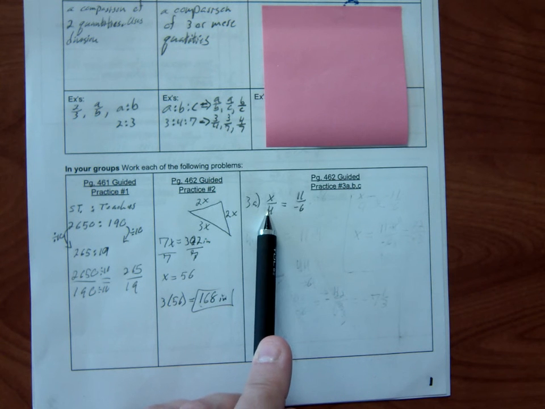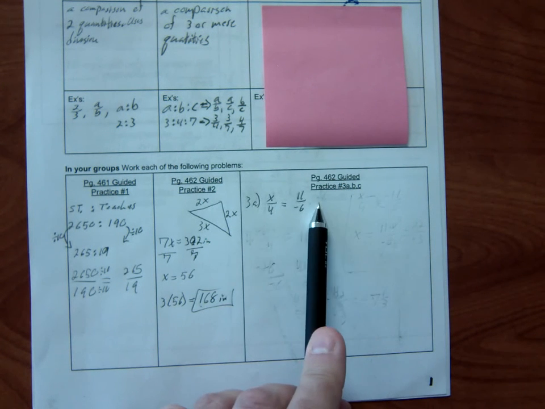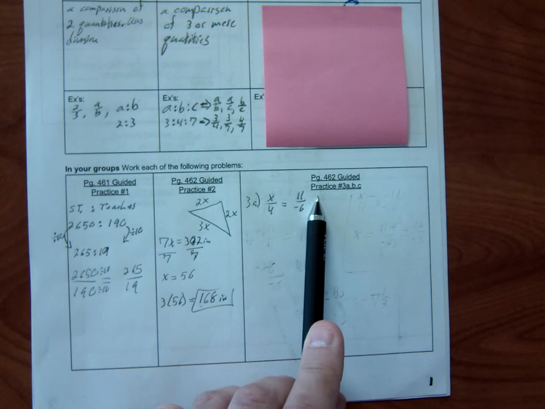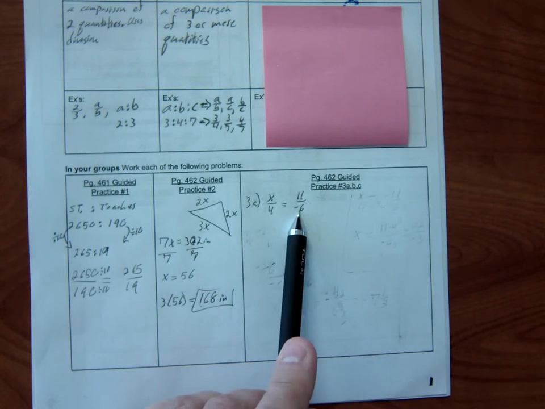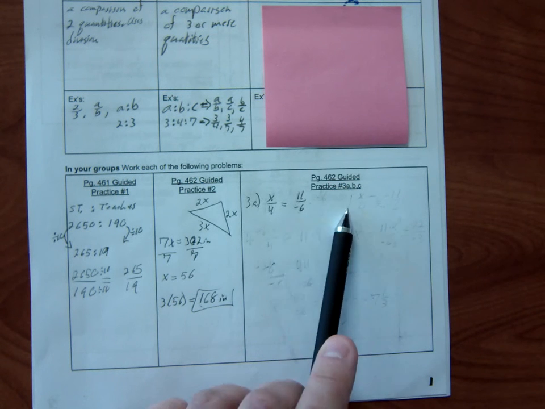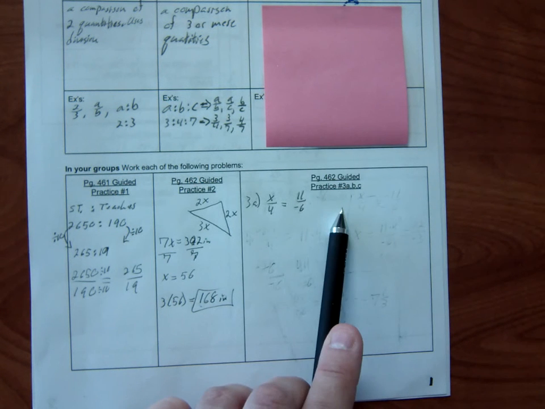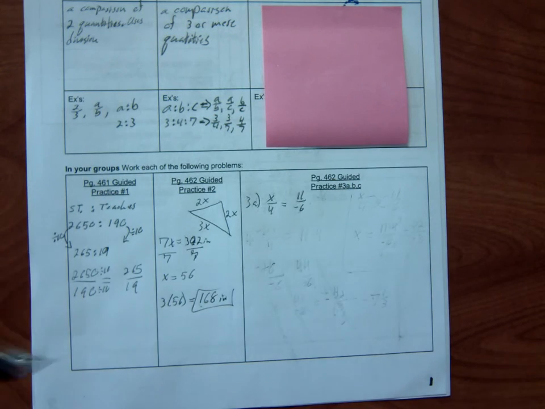That's the reason we multiplied by it. And then on the other side, you're now going to have 11 times 4. So it moves up here. Similarly with the negative 6, to get rid of it in the denominator, we multiply both sides by negative 6, correct? So if I do that, here's what I end up with.